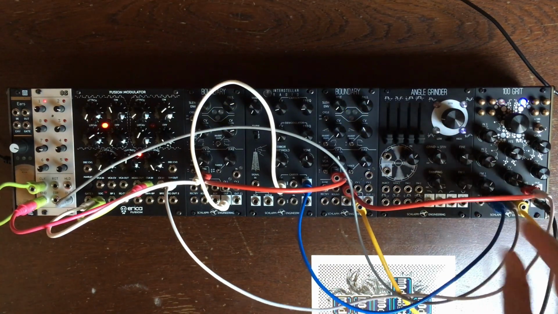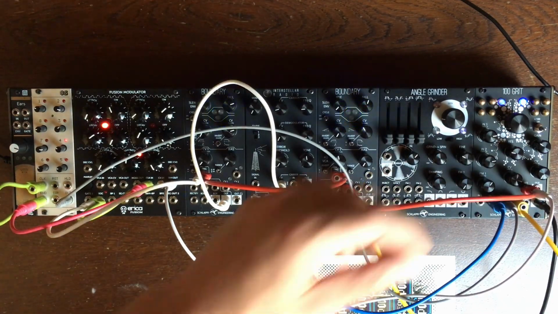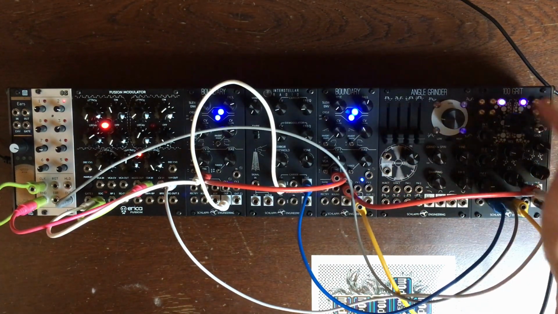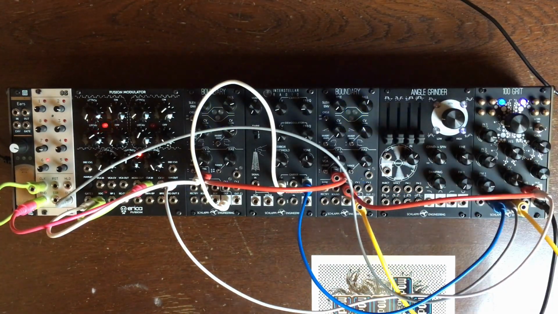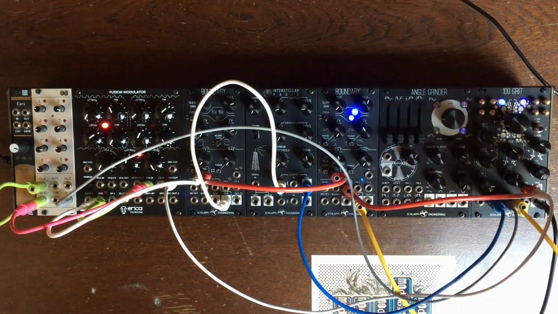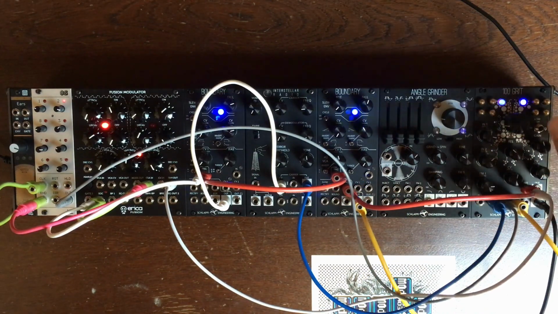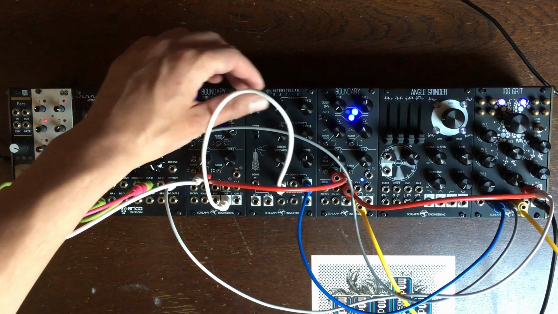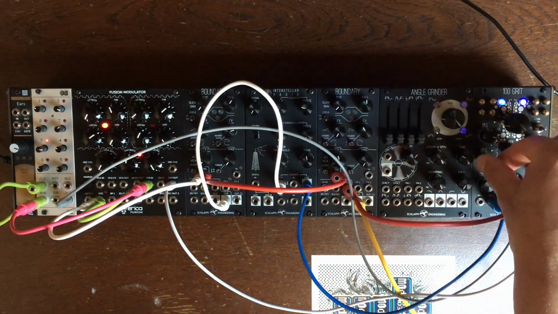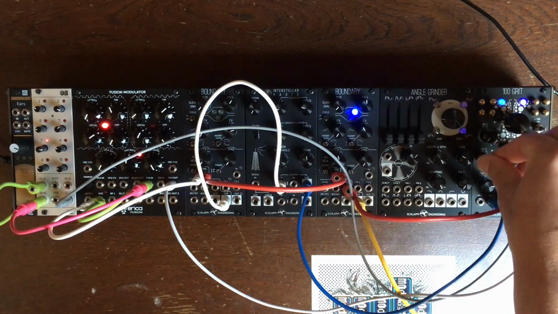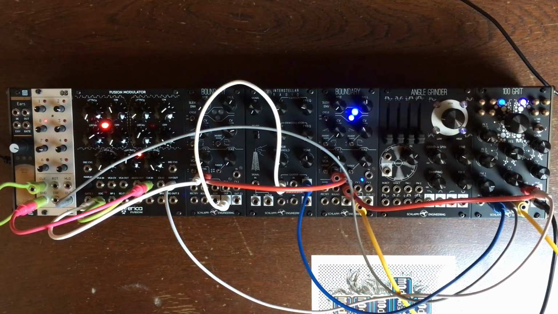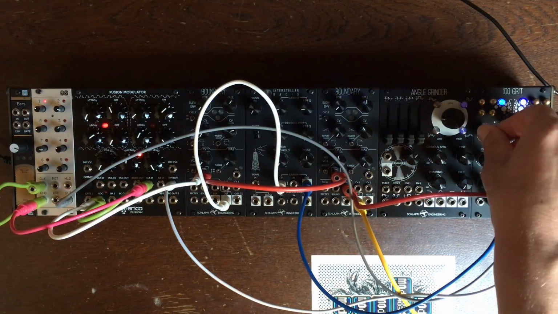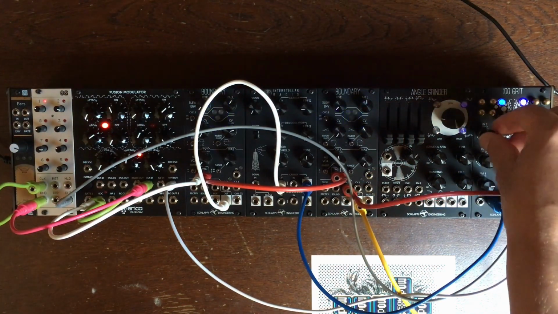Depending which in you choose to use, it will be different, and the level will change depending on what you do. We kind of lost the kick, let's try to back down a bit. Put some feedback on.